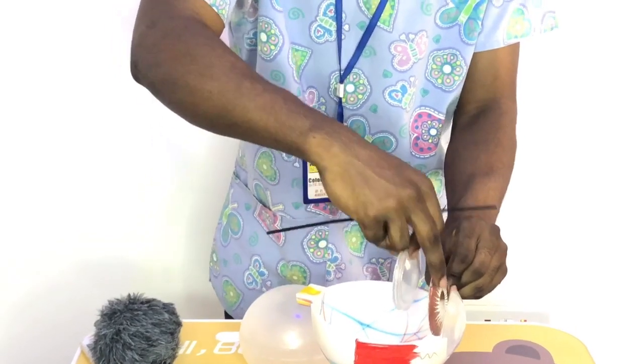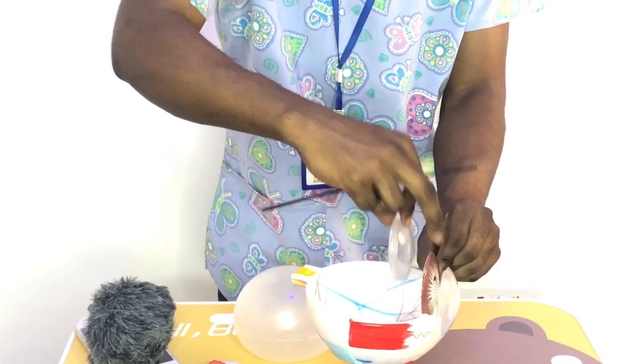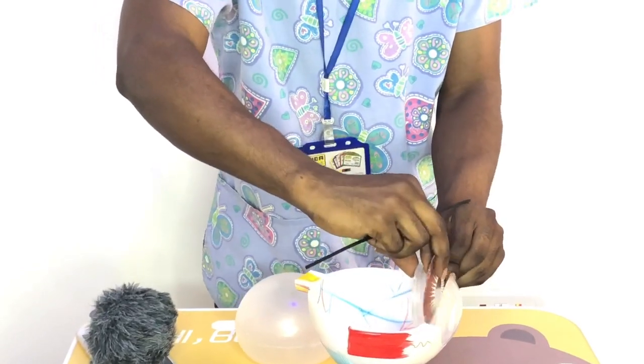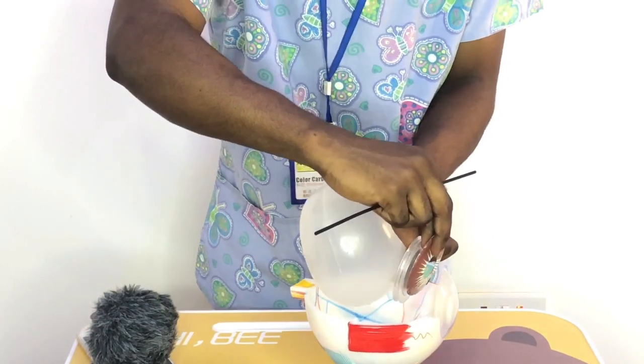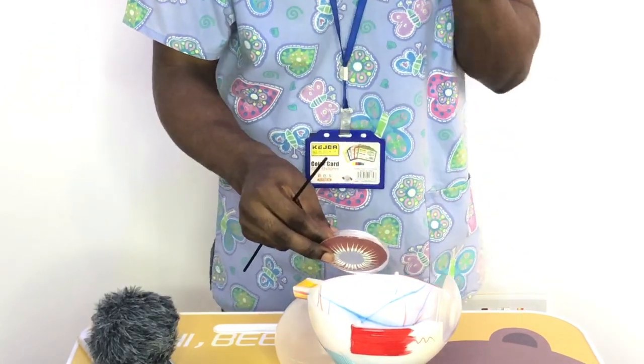So you have aqueous humor between the cornea and the crystalline lens, and behind the crystalline lens I have my vitreous humor. So there are two fluids over here: the aqueous humor and the vitreous humor. The aqueous humor is between the cornea and the crystalline lens, and the vitreous humor is behind the crystalline lens.